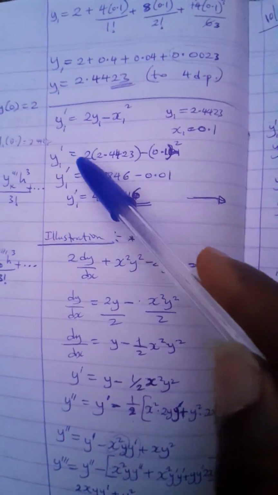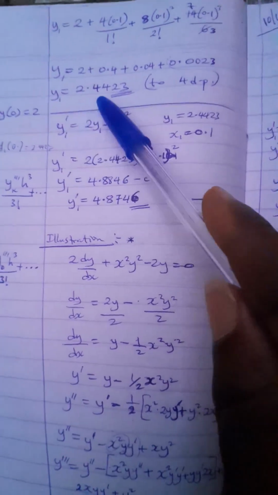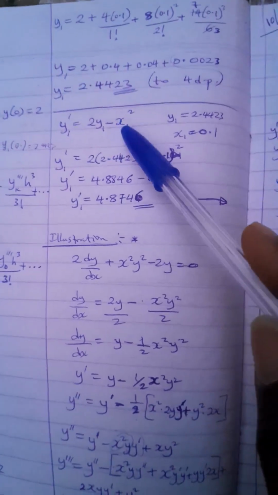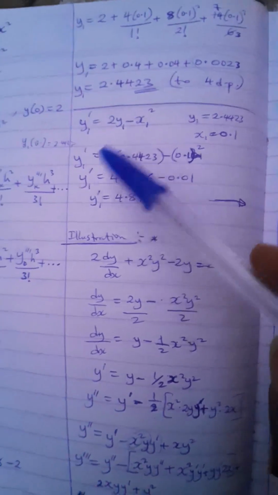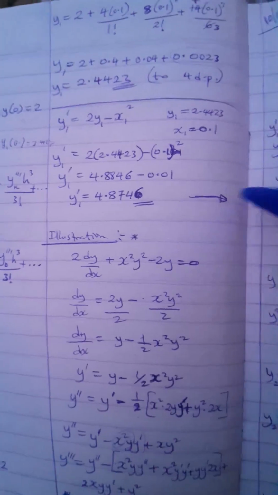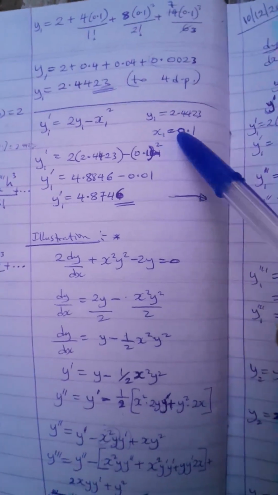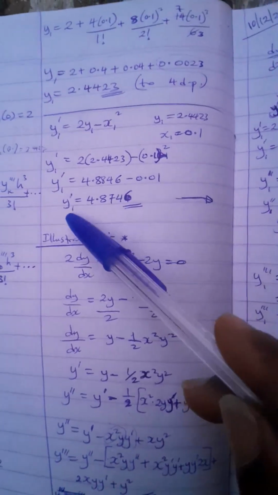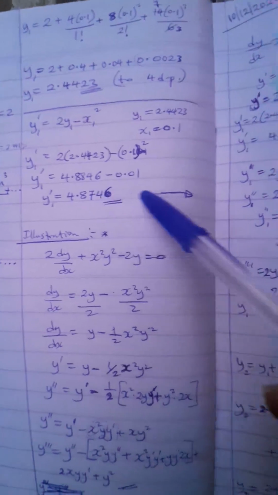So after that, you substitute the value. You already know your y1. Substitute this y1 here. And your x1 is what? The one given to us in the question, that x equals 0.1, 0.2, 0.3. So that's your x1 now. That's the first increment in x, 0.1. Substitute it. You get your y1 prime.